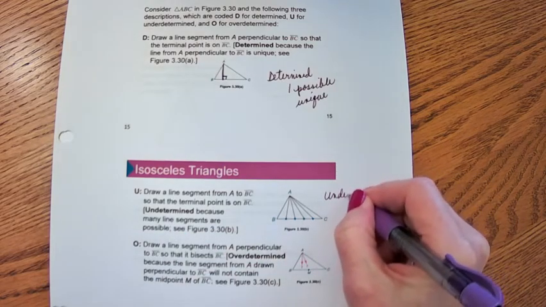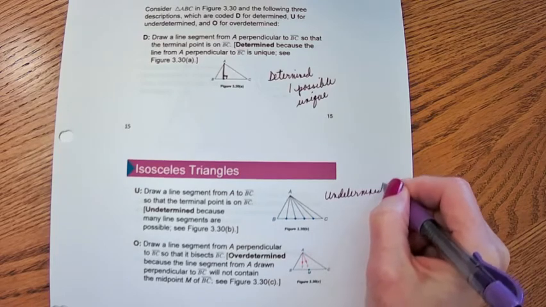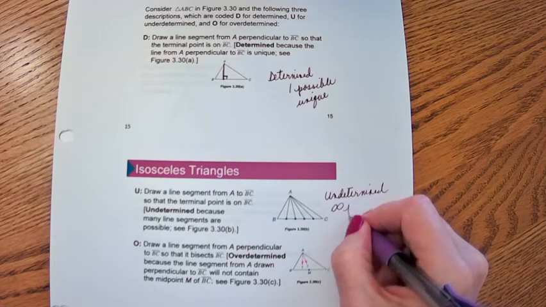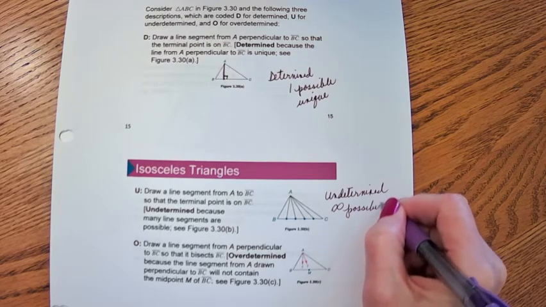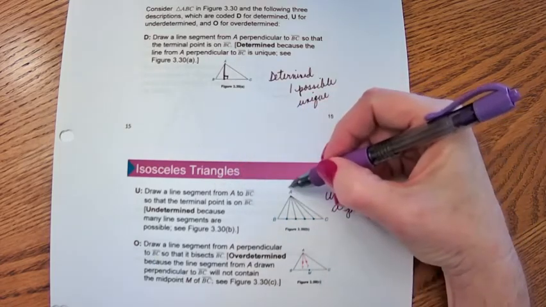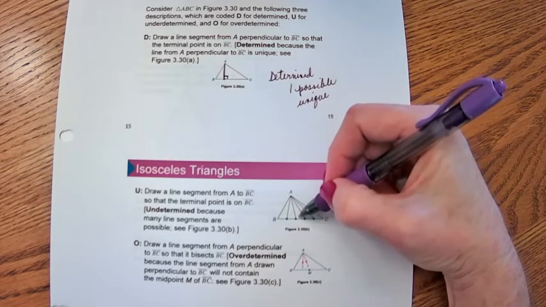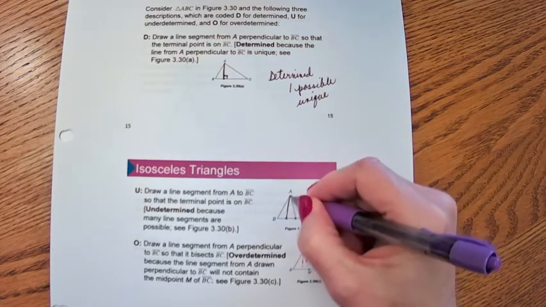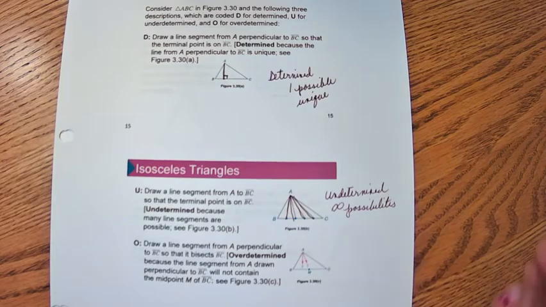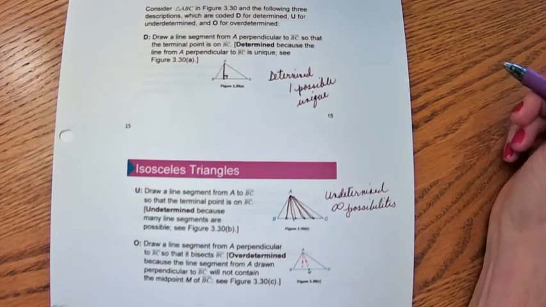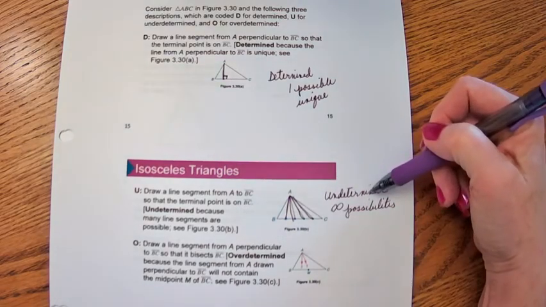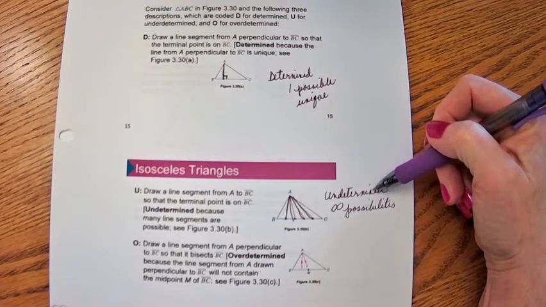Undetermined is when there are many possibilities, and often if there are many possibilities, then there's an infinite number of possibilities. So if we were asked to draw a segment from A to the side BC, well, here are just 1, 2, 3, 4. Here are just 4 of the infinite number of possible line segments that can be drawn from A to BC. So that's considered undetermined.